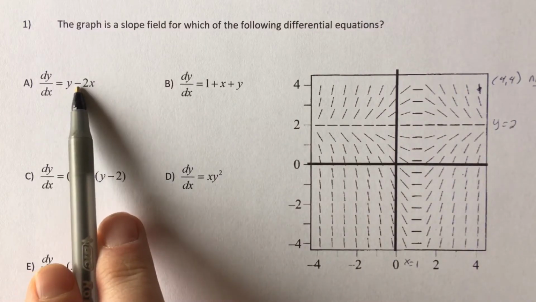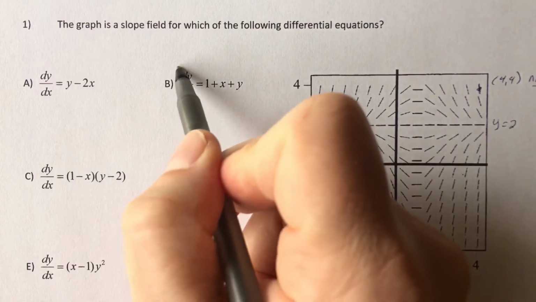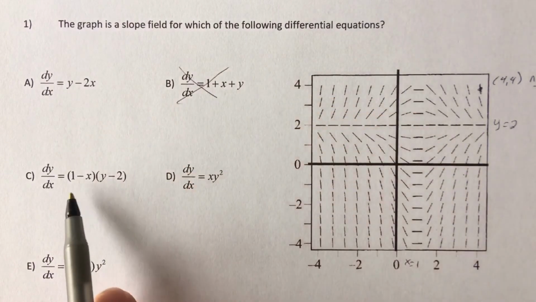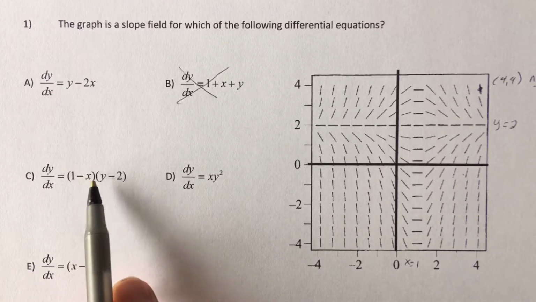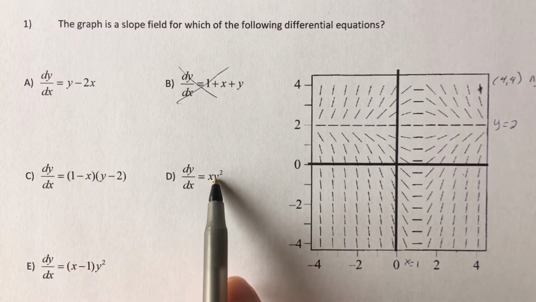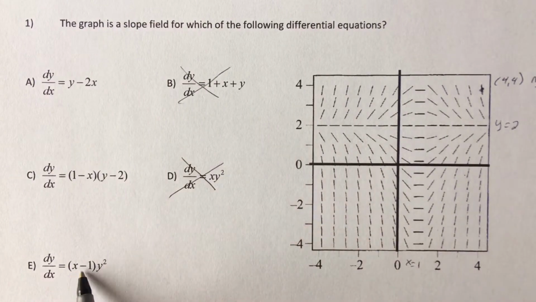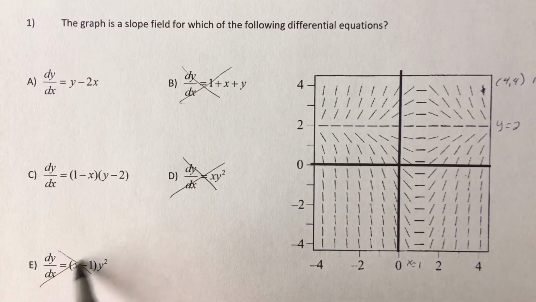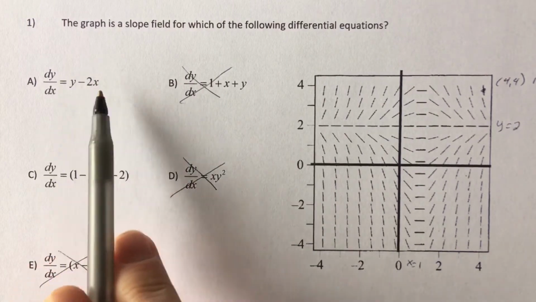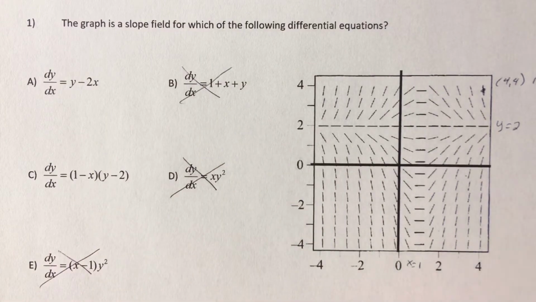So 4 minus 8, that would be negative. 1 plus 4, that's positive. I can get rid of that one. 1 minus 4, negative 3 times 2, that would be negative, so that'd be okay. 4 times 4 squared, that's a positive. That doesn't work. 3 times 4 squared, that's a positive. That doesn't work. Okay, so just by using that point there, I was able to eliminate these 3. I'm down to these 2 here.